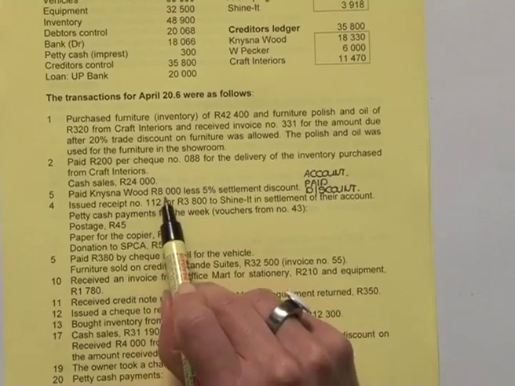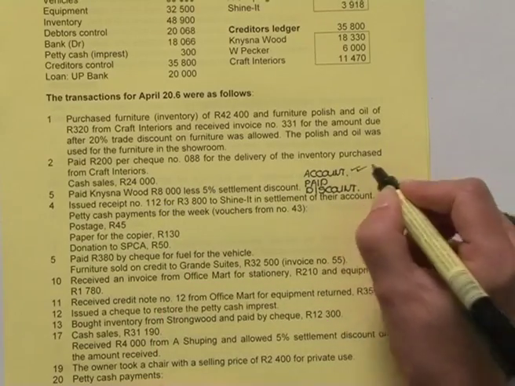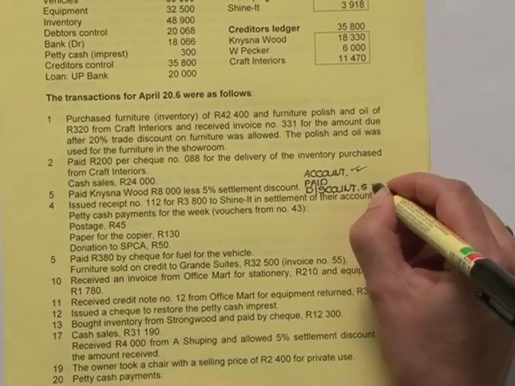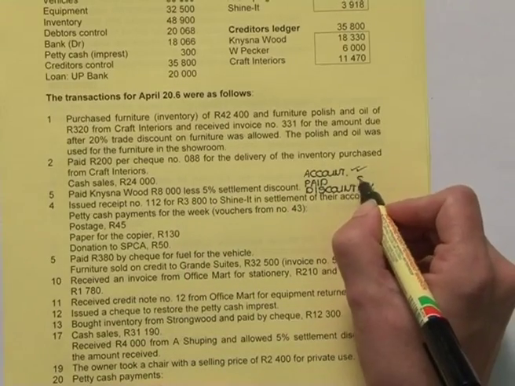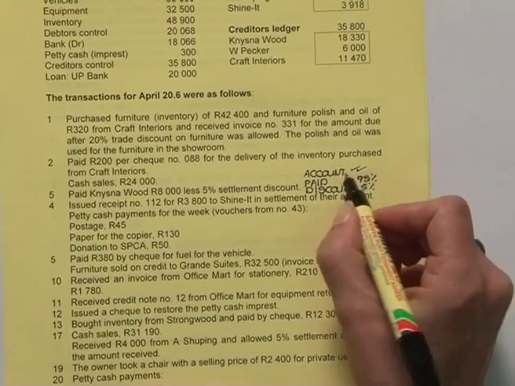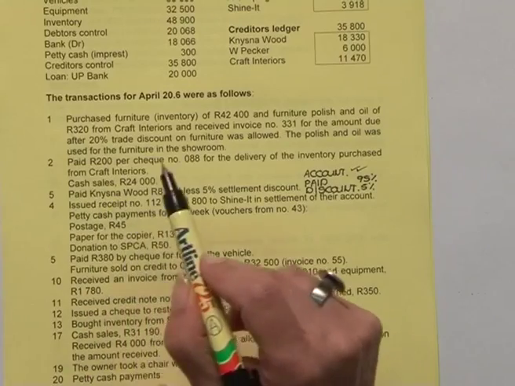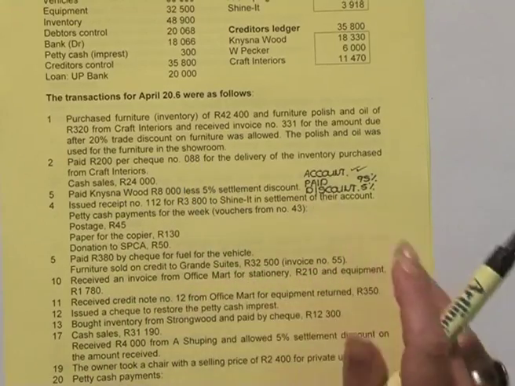So in this case, the 8,000 Rand was the account, and we received 5% discount. So we would only have paid 95% of the total account. This transaction will be entered in the cash payments journal.